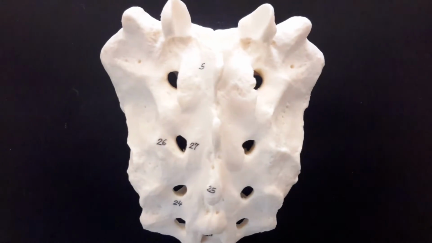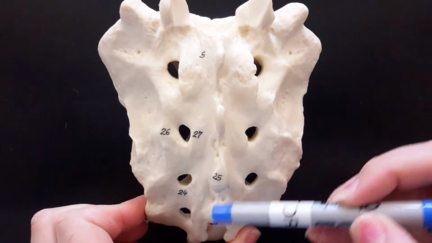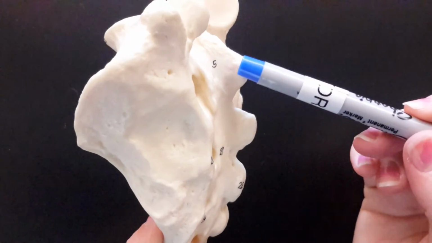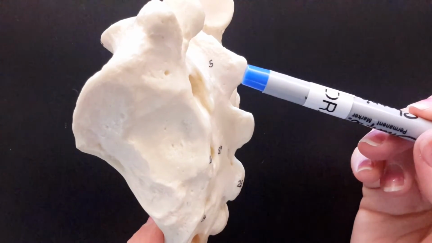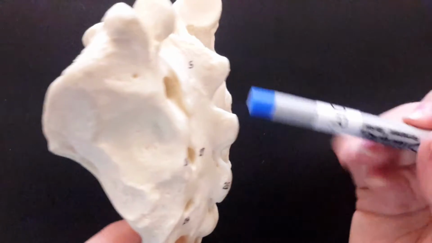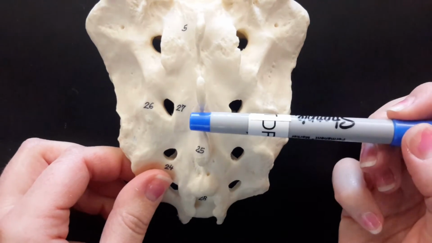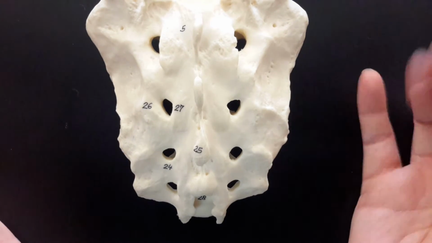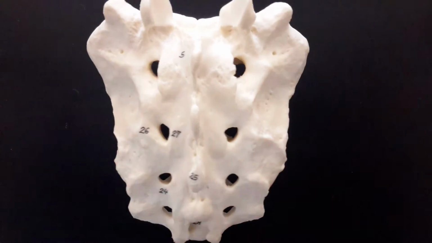Looking for the medial sacral crest. The medial sacral crest is made up of these bumps that are right down the midline of the sacrum. If I turn it on its side a little bit, you can see these bumps better. What do you think those are from? The vertebrae fuse. What part of the vertebra? The spinous process. Excellent. So all these bumps form what we call the medial sacral crest. That's what's left of the spinous process of each individual vertebra before it fused.